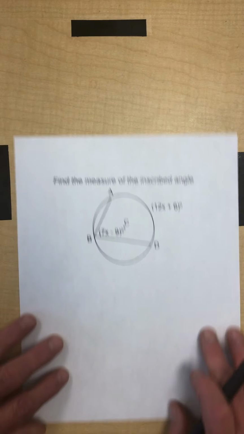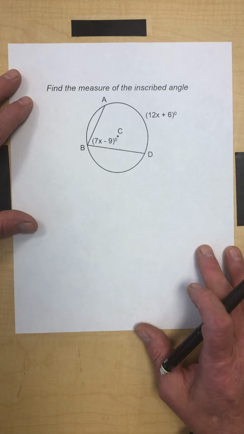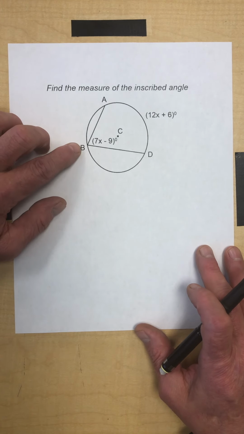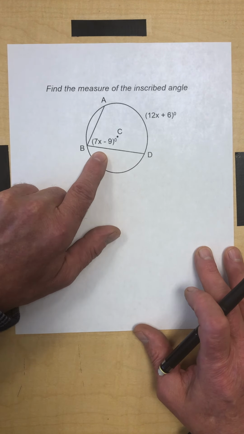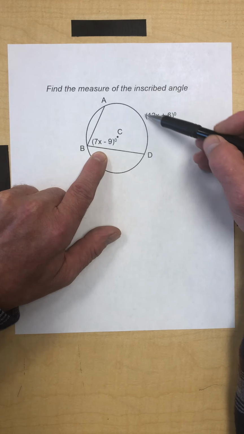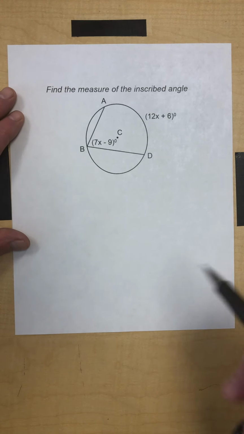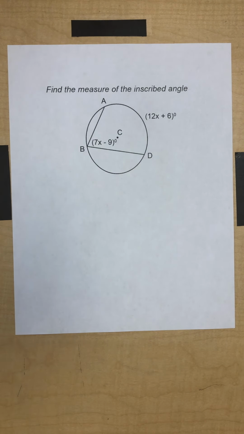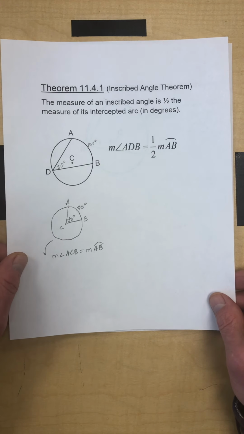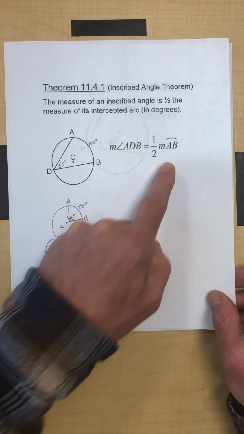Okay, let's see what we've got going on in this one. It wants us to find the measure of the inscribed angle. So we know something about the measure of the inscribed angle, angle ABD. We know its measure is 7x minus 9 degrees. And we know the measure of its intercepted arc, AD, is 12x plus 6 degrees. So we have two different ways that we could look at this. And this basically goes back to the first slide we were looking at, where we could say the measure of the inscribed angle is half the measure of the intercepted arc.